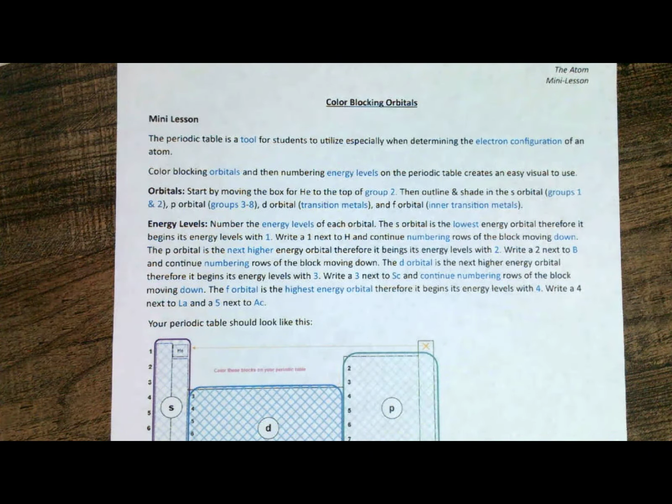I have them write a 2 next to boron and continue numbering down rows of the block. The d orbital is the next higher energy level, therefore it begins with energy level 3. I have them write a 3 next to scandium and continue numbering down. And then the f orbital is the highest, therefore it begins with energy level 4, and I have them write a 4 next to La and a 5 next to Ac.